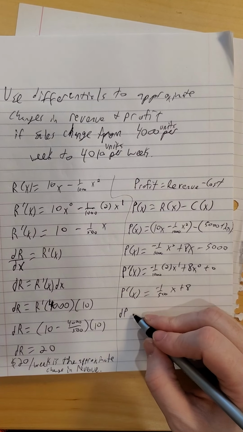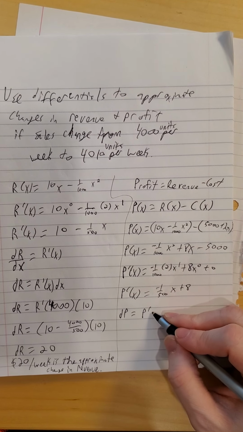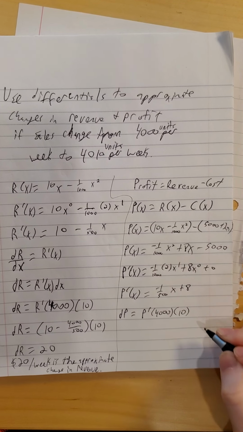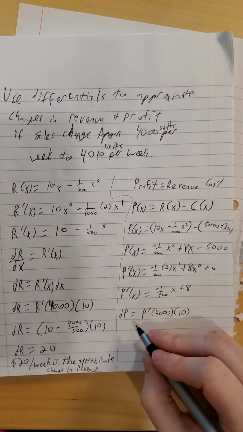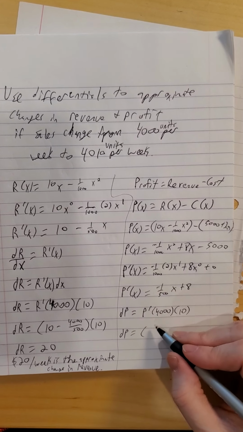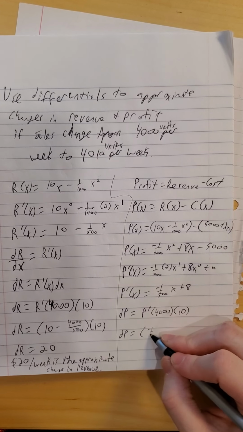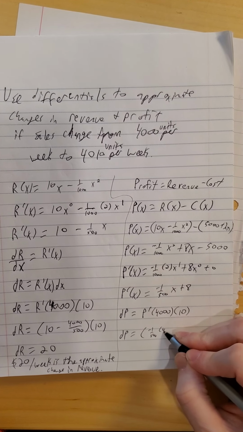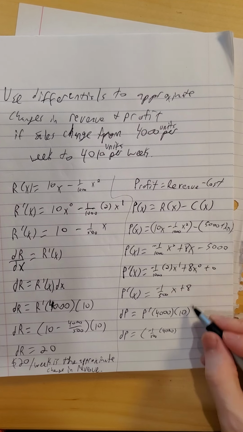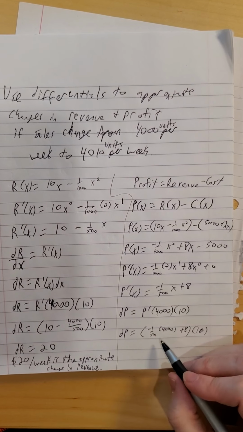So then change in profit will be approximated by P prime of 4,000 times 10. So P prime of 4,000, negative 1/500th by 4,000 plus 8 by 10.